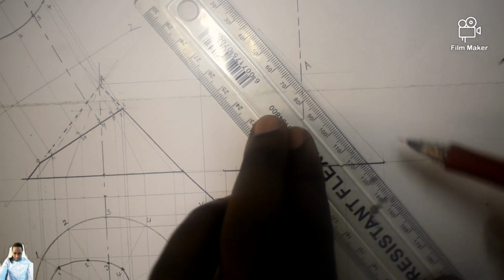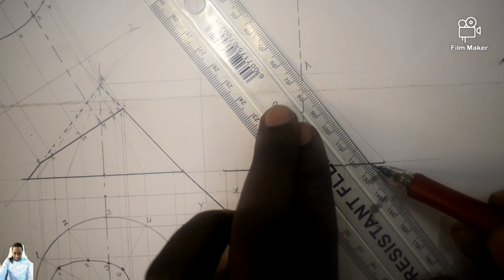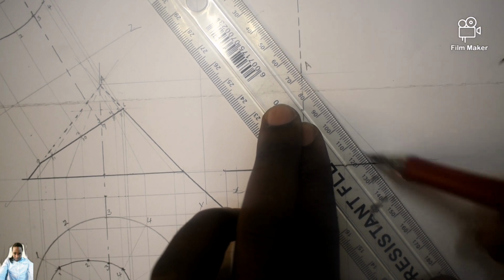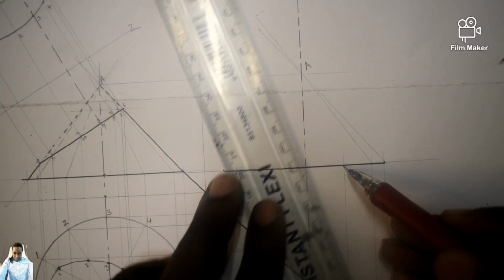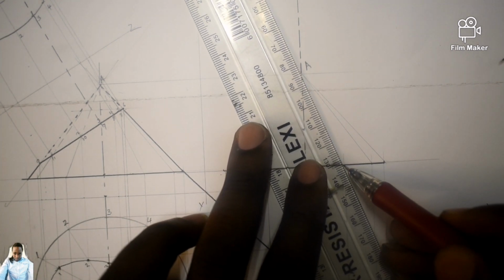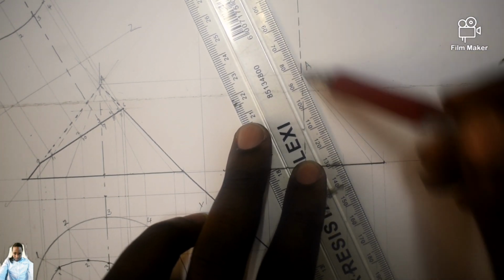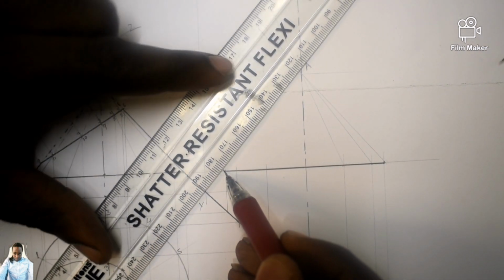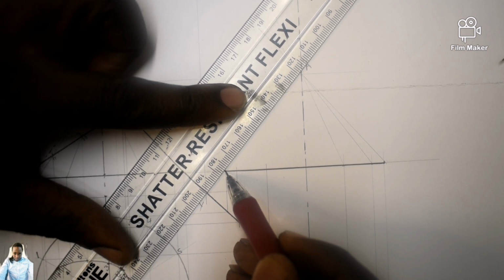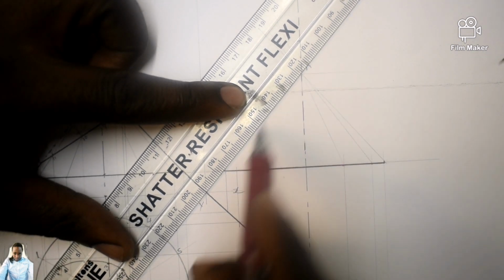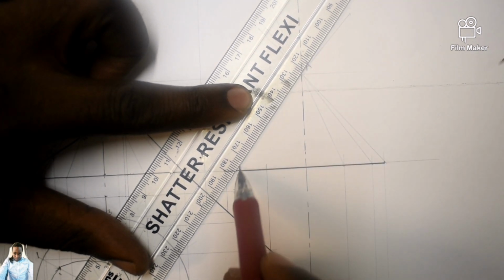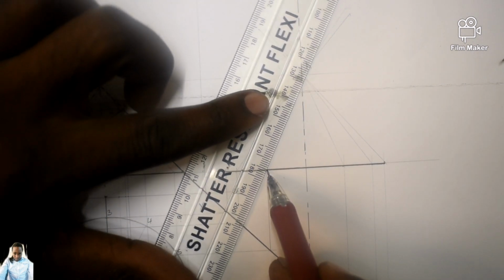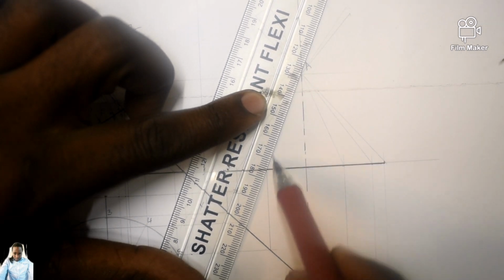So there they go, apex point. You understand? There they go, apex point. So even this side. There you go. Like this we go.